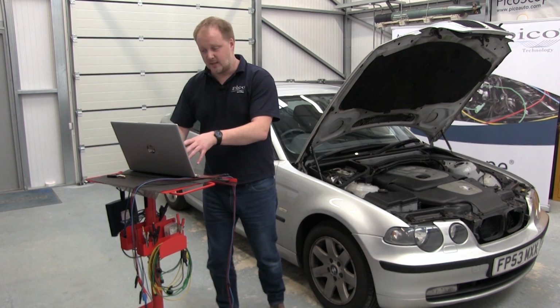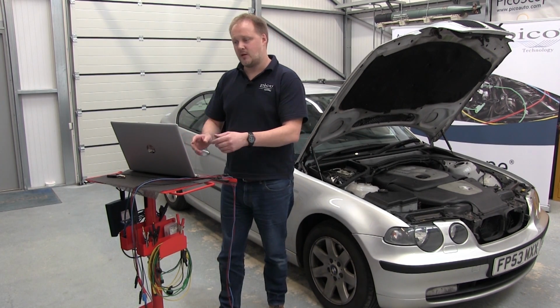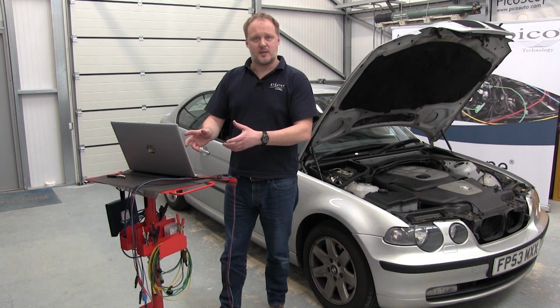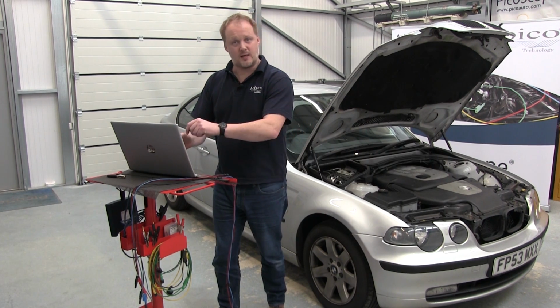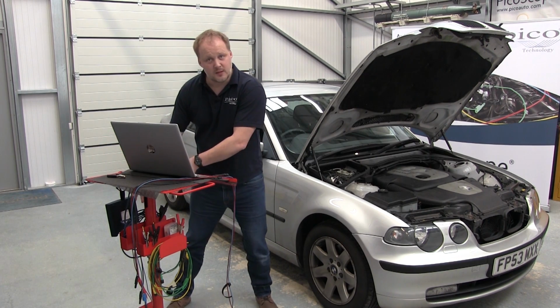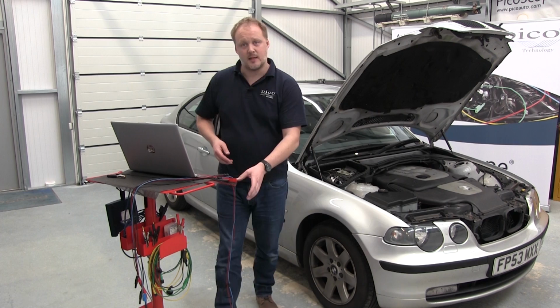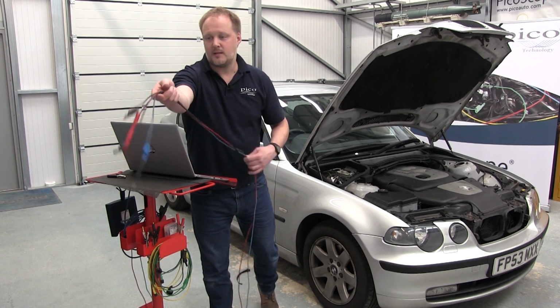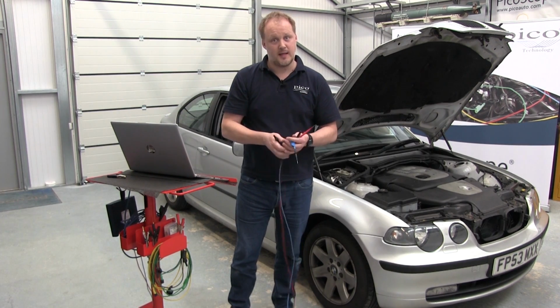We can use the same settings that we've already described in PicoScope, so we can just load up the settings from the physical layer guided test. That's all good. We've got PicoScope channel A and channel B connected as before, and now all we need to do is connect our probes.